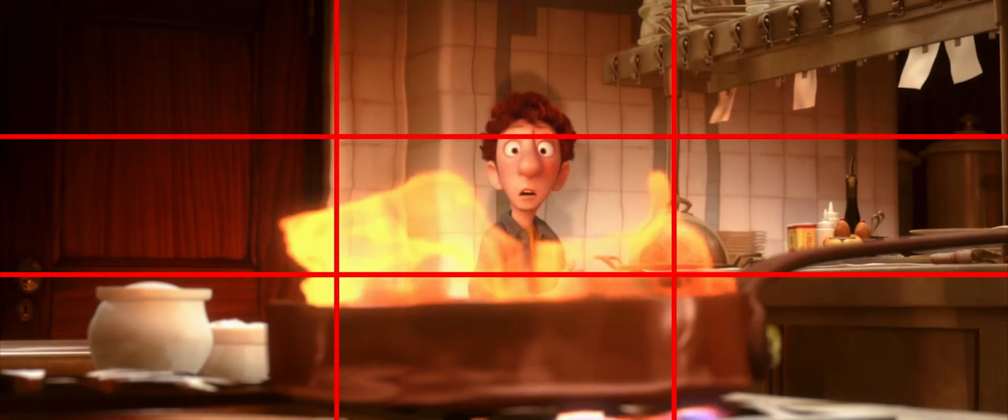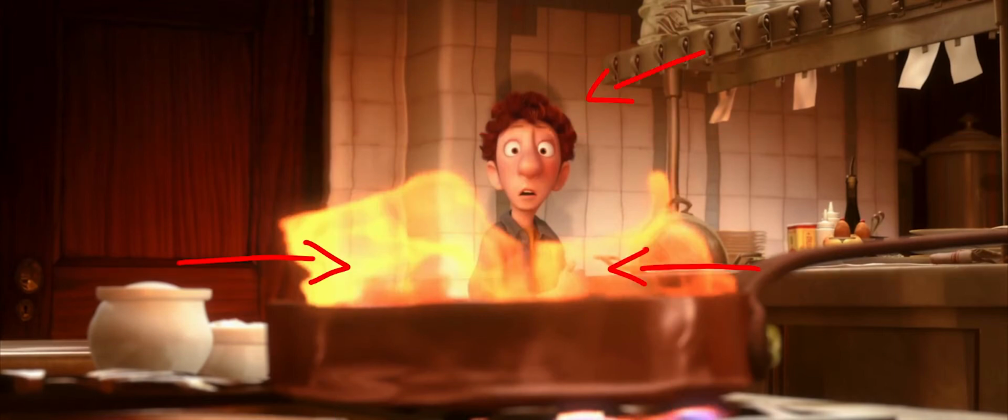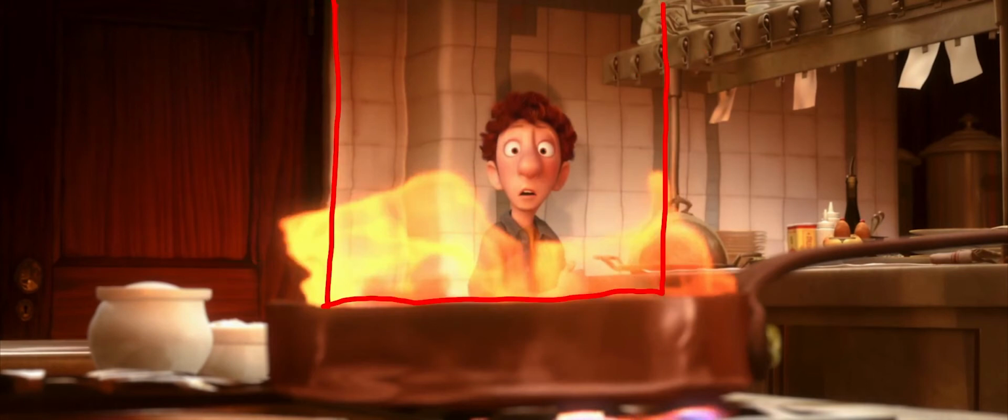He is placed at the center of the frame, with leading lines that guide our eyes to him, but at the same time appears small in the frame and therefore powerless, and is trapped by his surroundings.